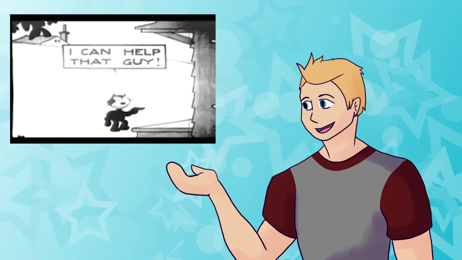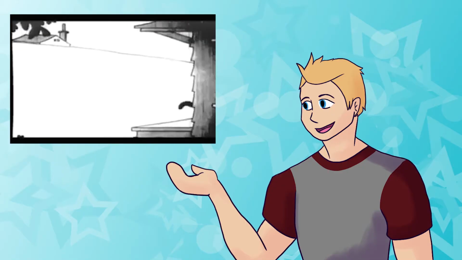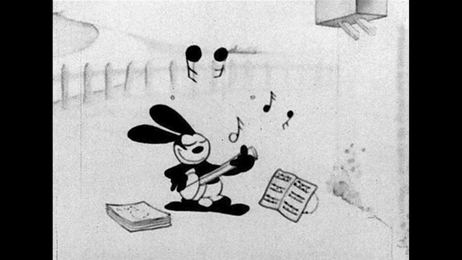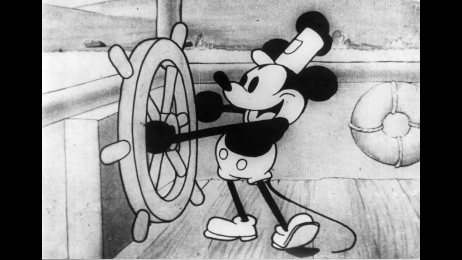Inspired by McCay's animation, Australian artist Pat Sullivan created the famous cartoon Felix the Cat. Felix's simple design made him easy to animate in various ways. Felix went on to inspire another passionate artist who you might have heard of. Walt Disney was a pioneer of modern-day animation. Originally famous for his Oswald the Lucky Rabbit cartoons, Disney later created his signature character Mickey Mouse for his short Steamboat Willie.